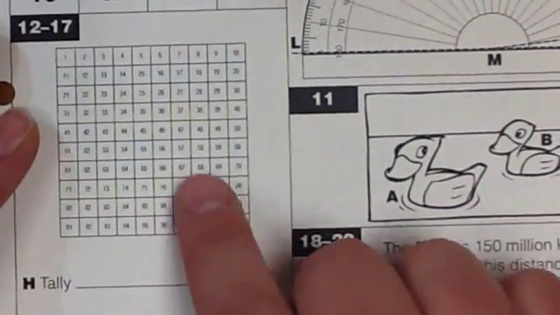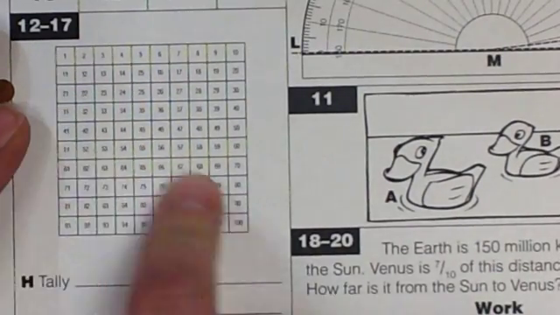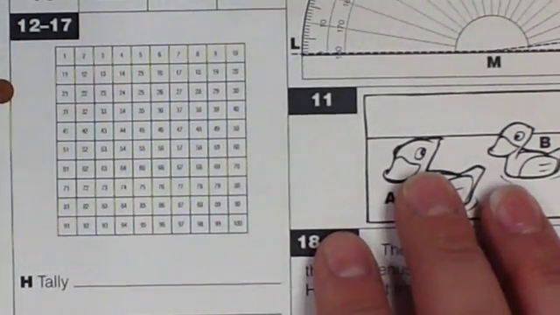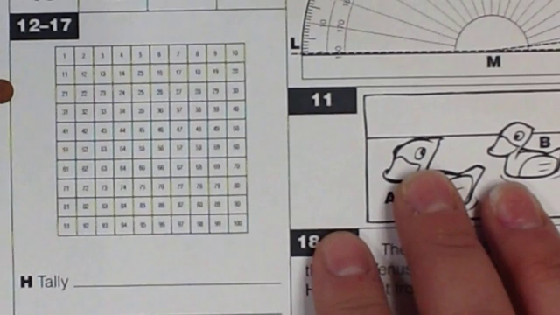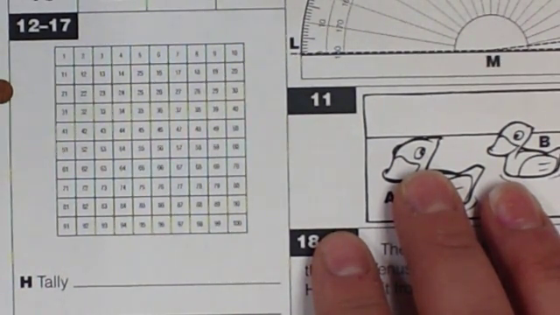Questions 12 through 17 are dealing with this one. It's a 1 to 100 grid right here. We are going to do an exercise in probability. We will spin a coin 100 times and record the results in the numbered boxes provided on your sheet by writing heads or tails, according to how the coin lands.